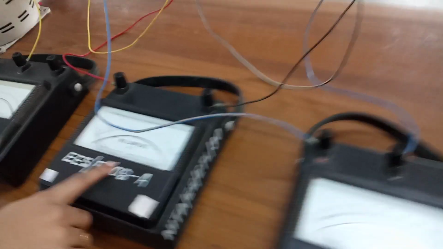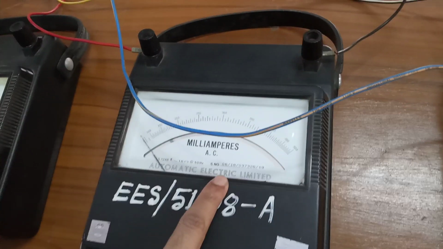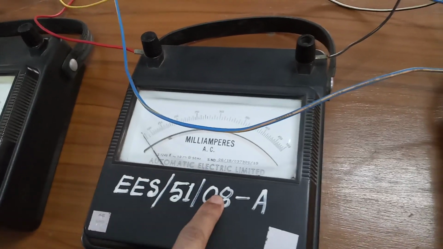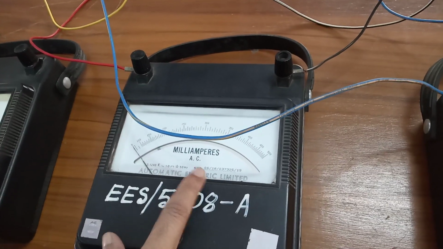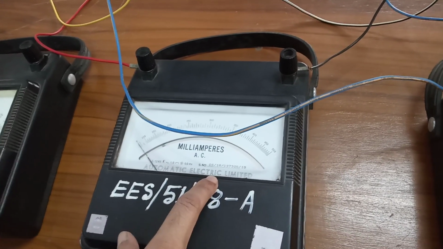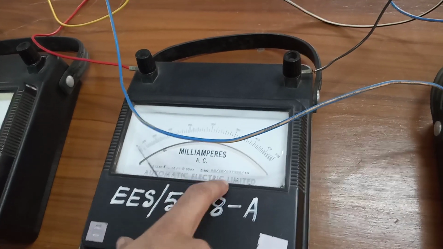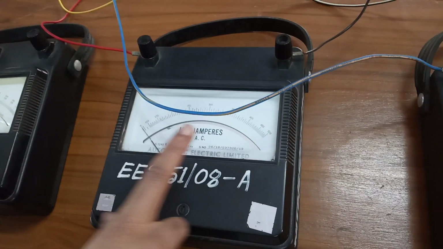In the same way, I have connected another ammeter, which is actually taken in the milliammeter range, because through the carbon lamp very low current will be flowing, so it will be easier for us to read if we use a milliammeter range ammeter. So we are using that.